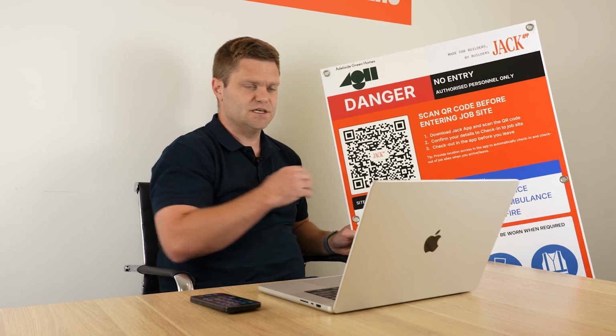I'm going to take you through now how it would work on the mobile app on site. So you've ordered a site sign, you've put it up on the fence. I've got a copy of one here. And what I'm going to do is pretend I'm a contractor and or a staff member and sign in and take you through the induction process.